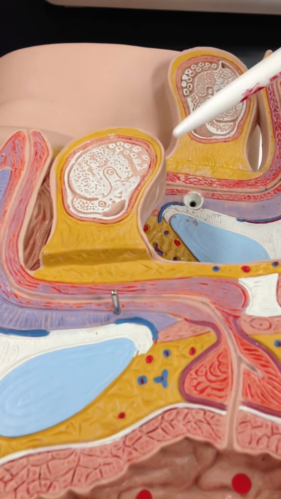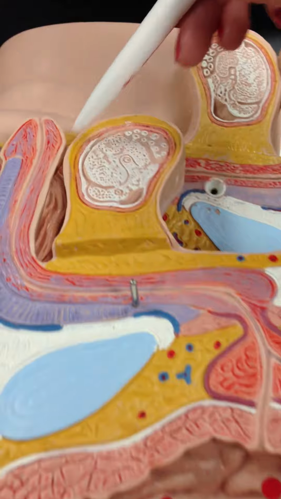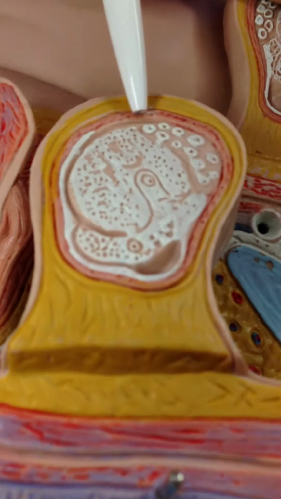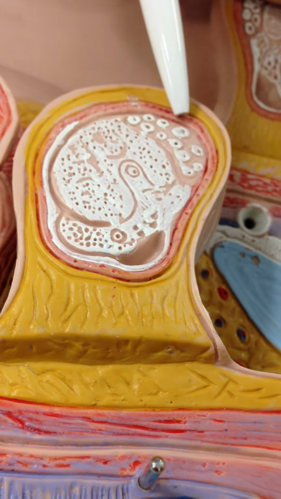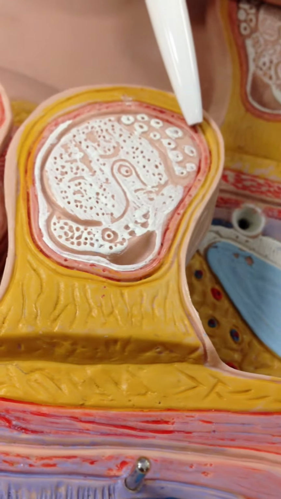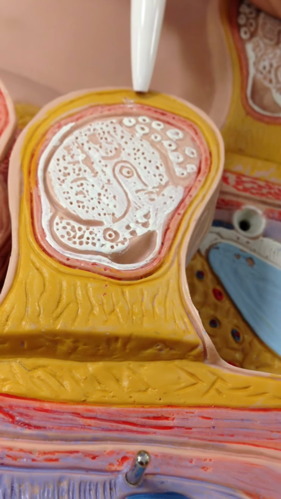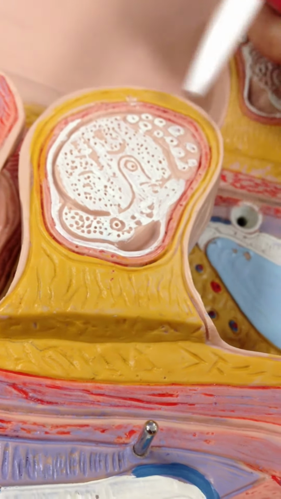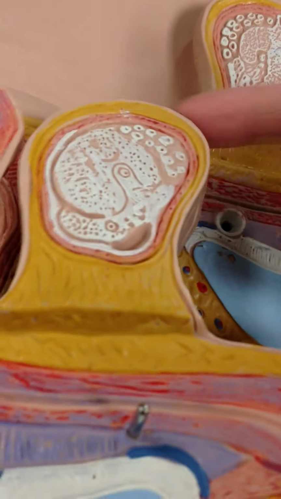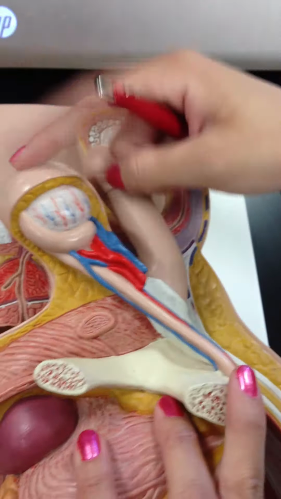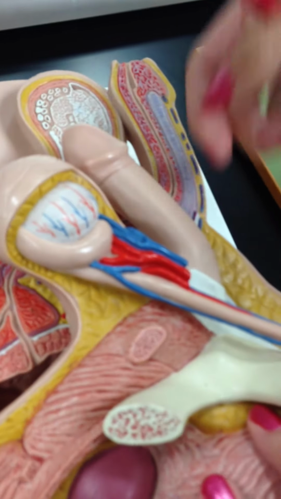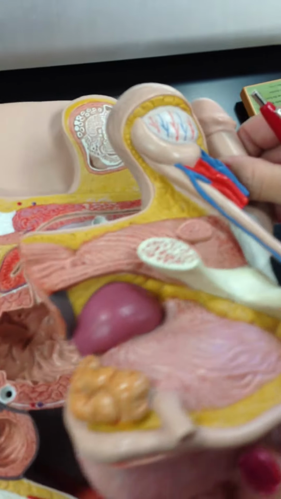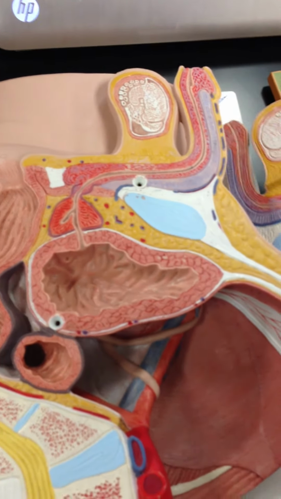What surrounds the testes? The tunica albuginea directly surrounds the testes. So from here, right here, this pink layer, tunica albuginea. Now more superficial, that surrounds the entire structure, including the epididymis, the scrotum. So this is the scrotum here. Right there.